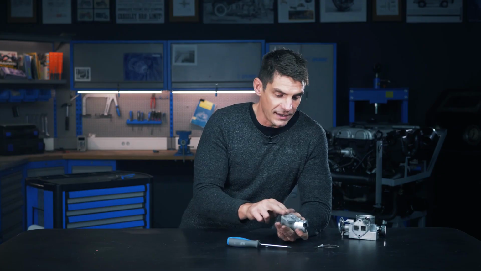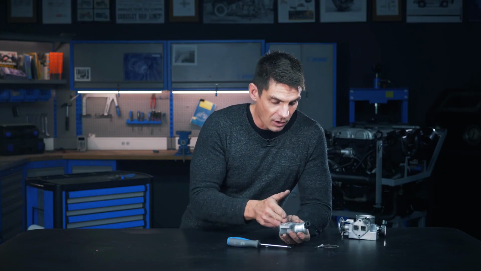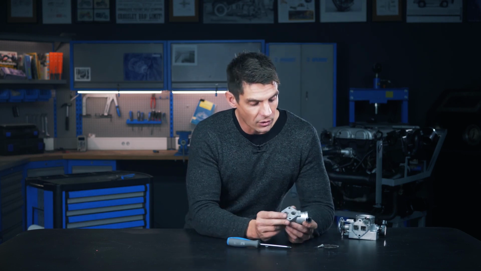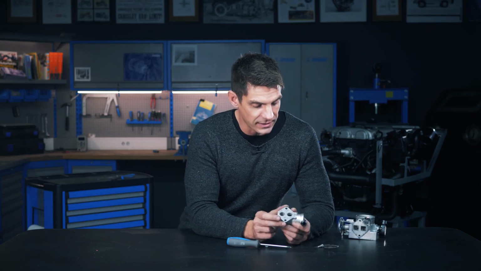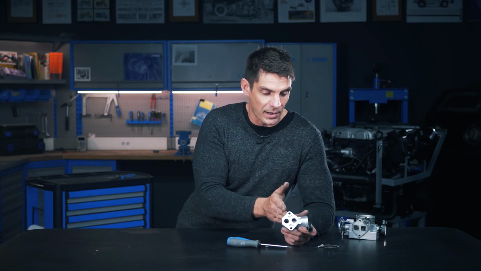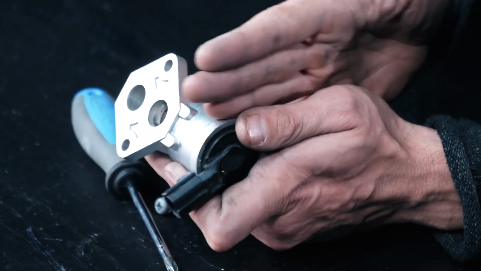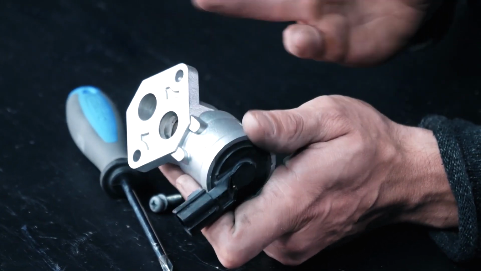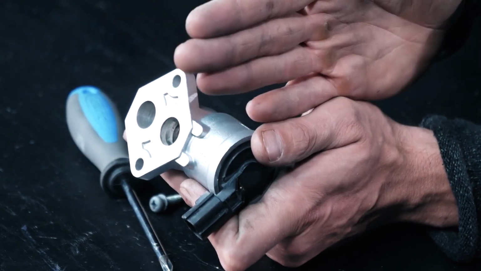So what's inside here is, as I said, a solenoid. On there is a valve, and the solenoid's position is controlled by the ECU. Now, on a normal engine, this position is controlled by pulse width modulation, or PWM. We've talked about this before. So the actual current that flows into this solenoid is what determines its position.